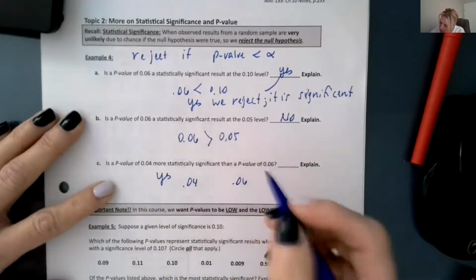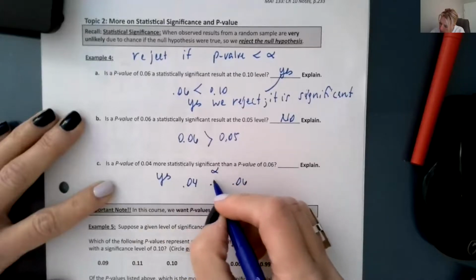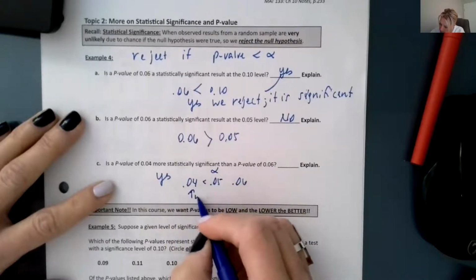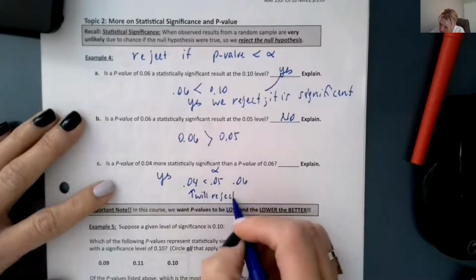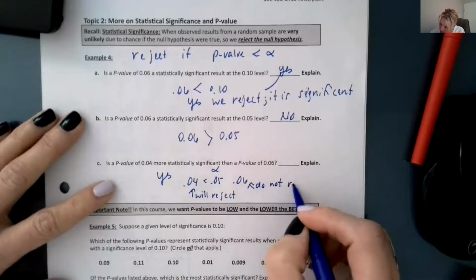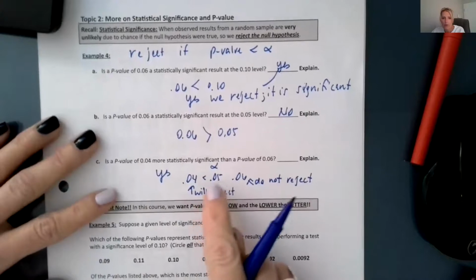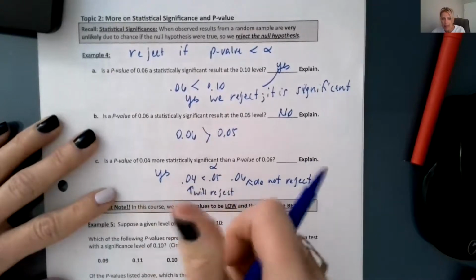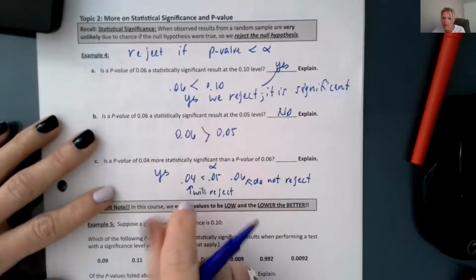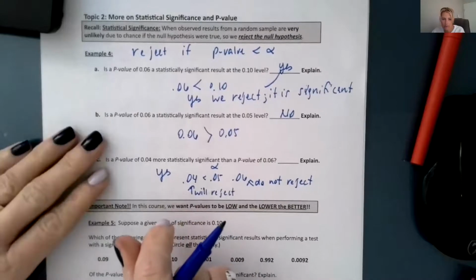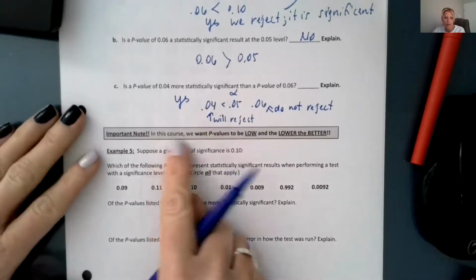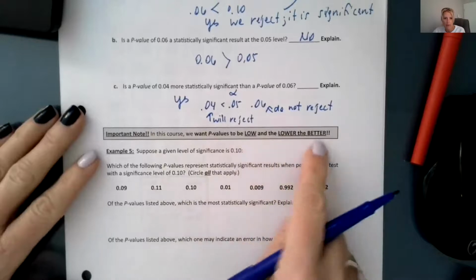And that's because if, let's say you put an alpha in between here that is 0.05, this one will still reject. This one will not reject. So the lower the alpha, that means the higher your confidence is. So if you can reject at a very low alpha, that means you can be very confident that you're going to reject H0 and thus not commit a type 1 error. So right here in this course, we want p-values to be low, and the lower the better.